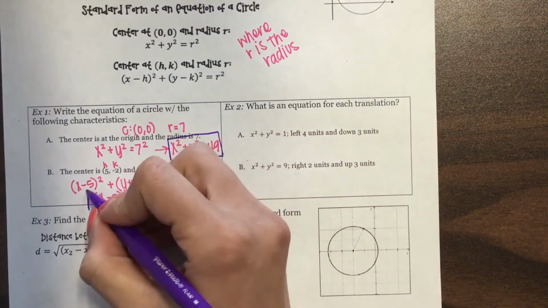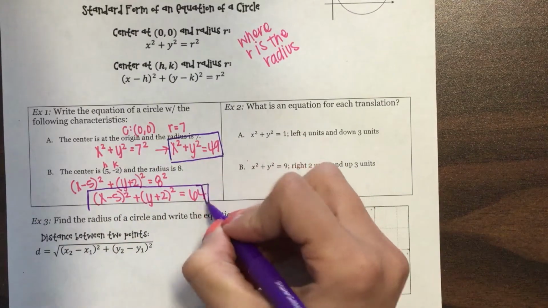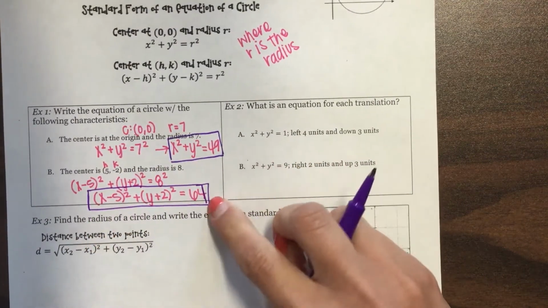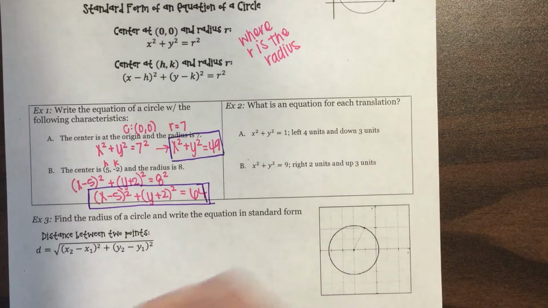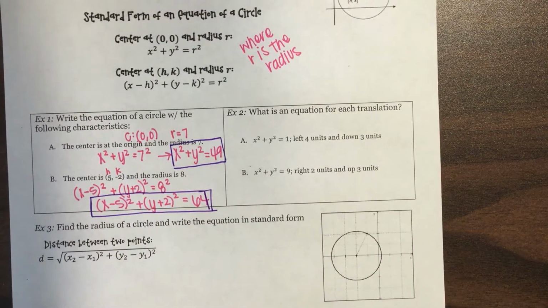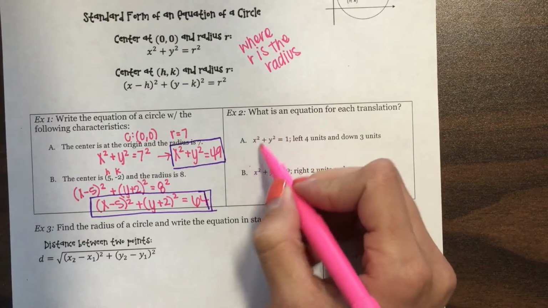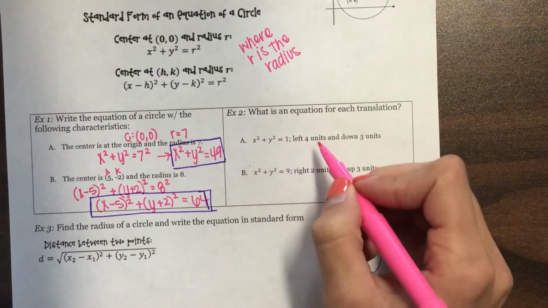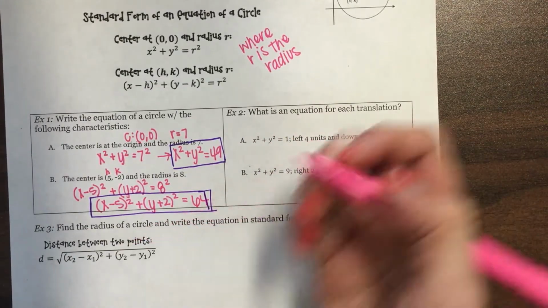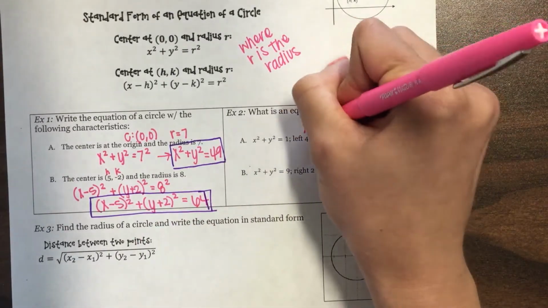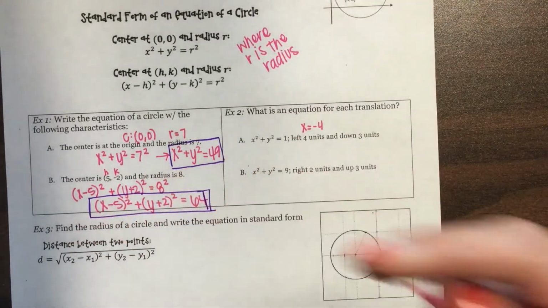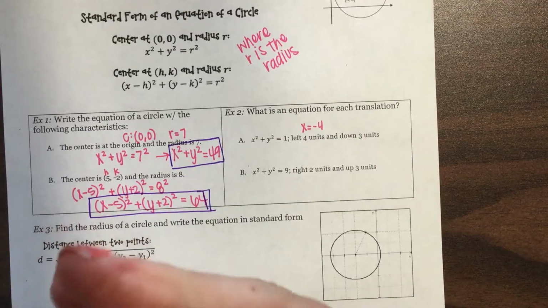Let me just box this. Whoops. I kind of cut off the 64. That's a 64. Okay, so now what is an equation for each translation? We start at this equation right here: x squared plus y squared equals 1. We go left 4 units. That means my h is negative 4, because if I go left 4, that means I went on the x-axis 4 units.